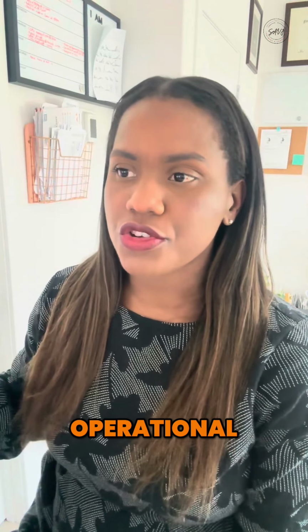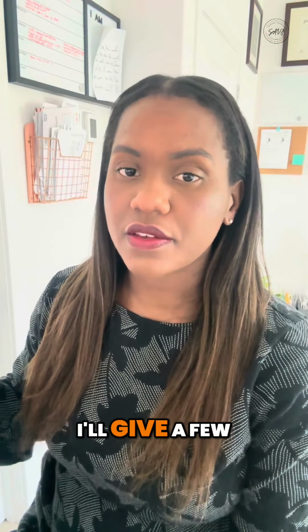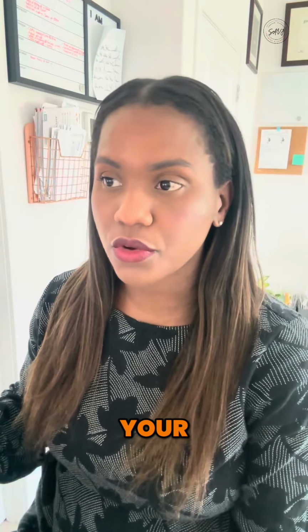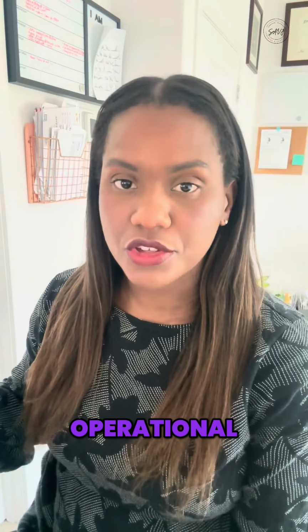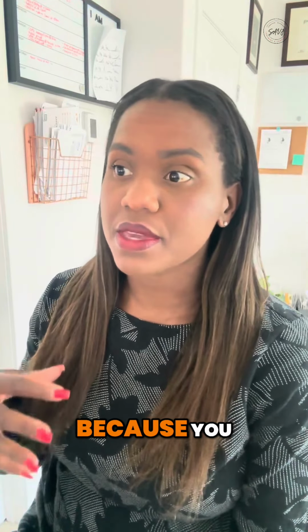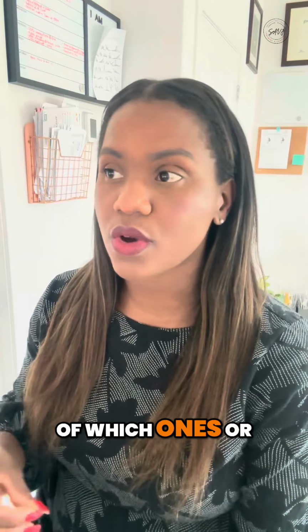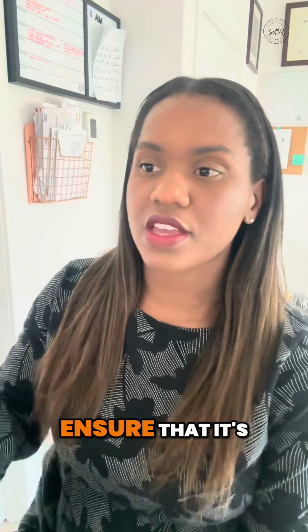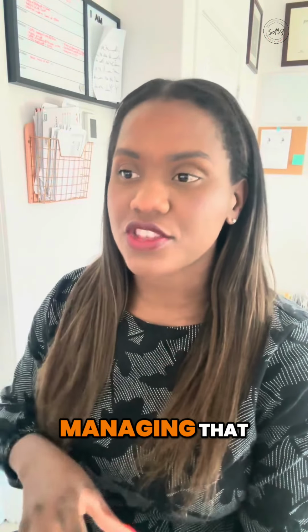properly, right? So without operational clarity, I'll give a few examples for you to understand what operational clarity can actually do for your organizations, right? Without operational clarity, you have donations coming through so many platforms because you don't have a plan, or systems or workflows, to ensure that it's coming through a universal point and you're managing that properly, right?